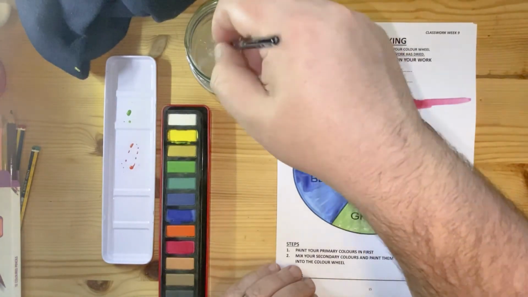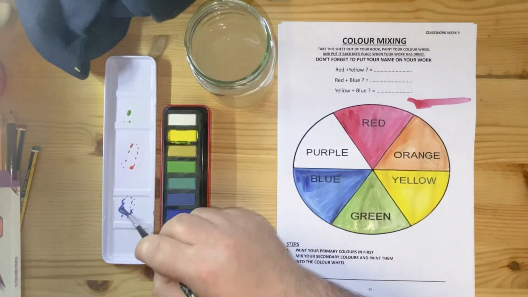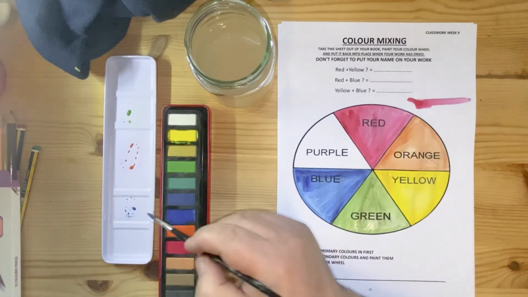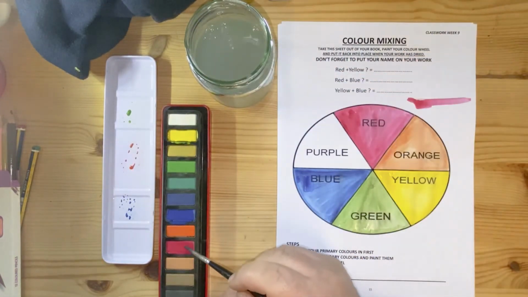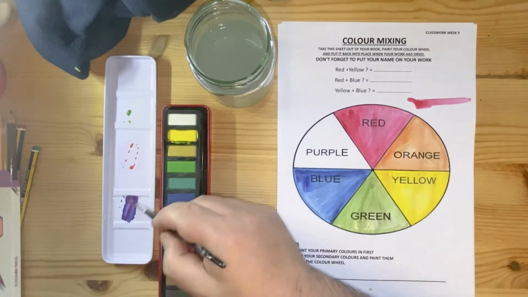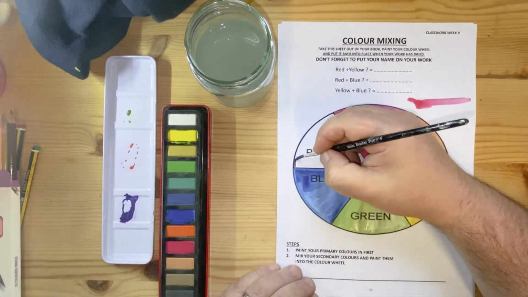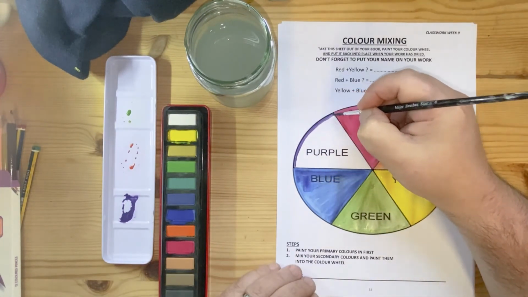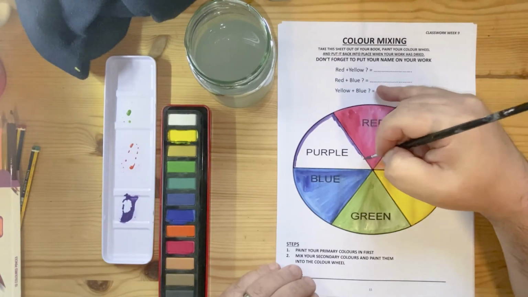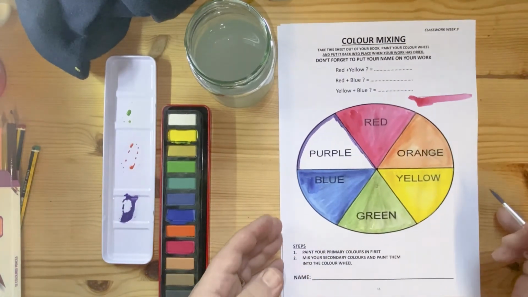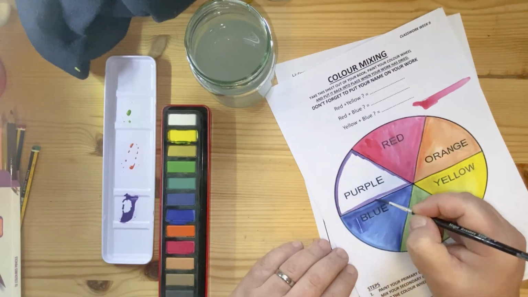The last one then we're going to use purple. So I might put some blue in there. And then we're going to add some red. We get a nice purple. So we just outline the shape. You can always turn the sheet around. I prefer to paint away from the body.